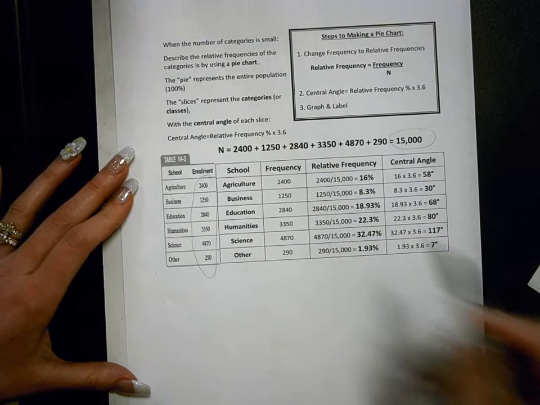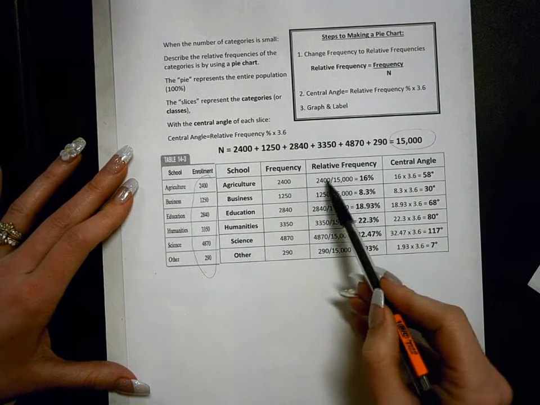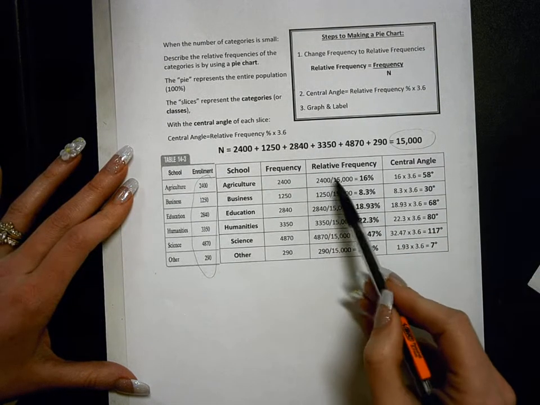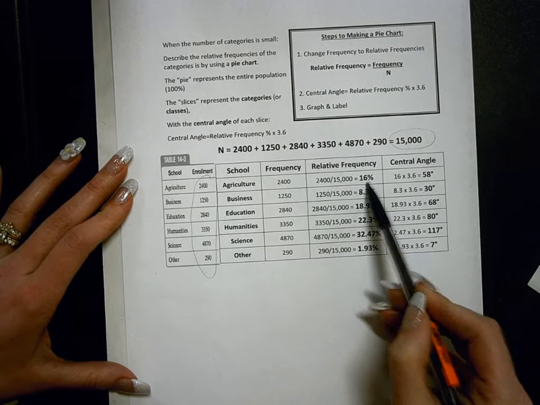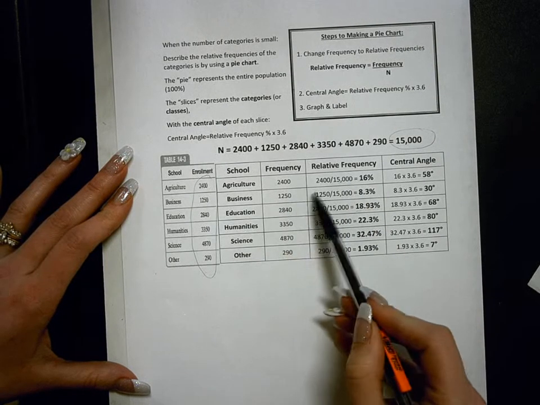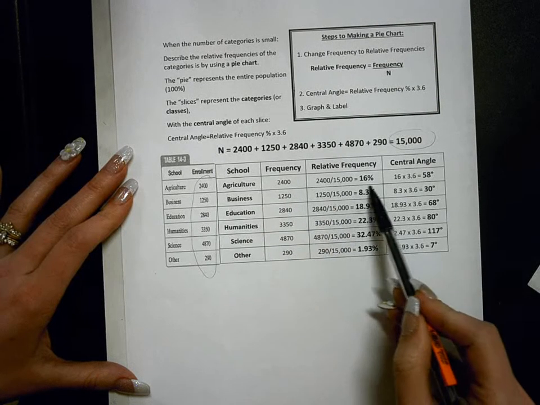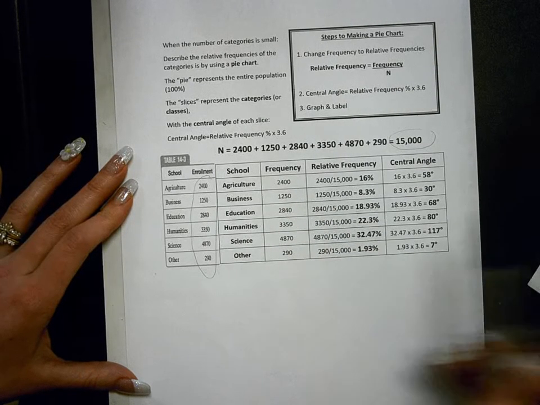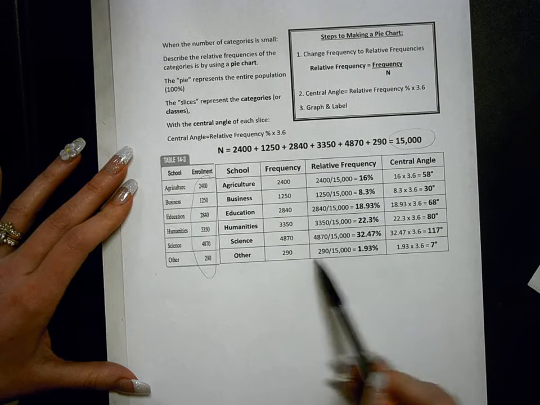So now we're ready to calculate the relative frequency. For agriculture, it's just 2,400 divided by 15,000, and we get 16%. And then business is 1,250, the frequency, divided by n, which is 8.3%. And you just do the same process for education, humanities, science, and other.